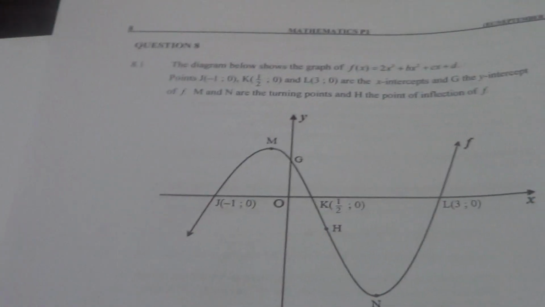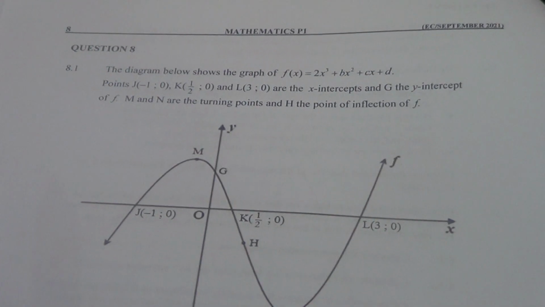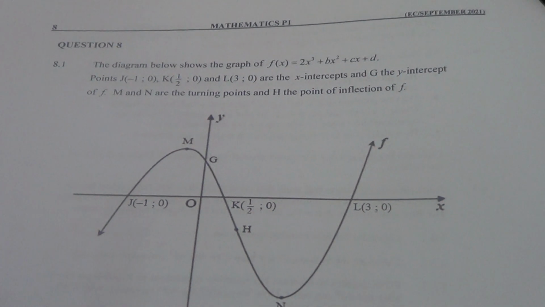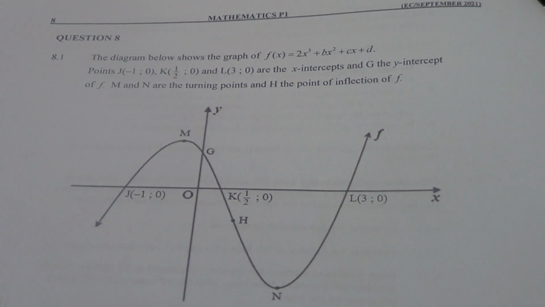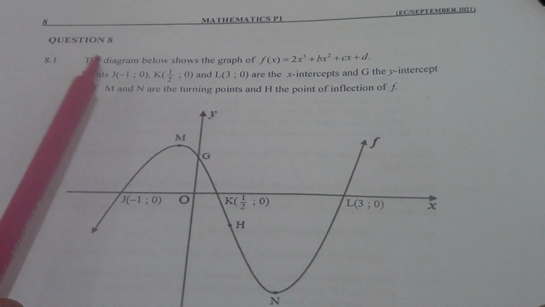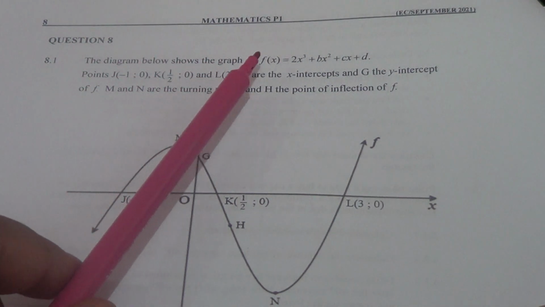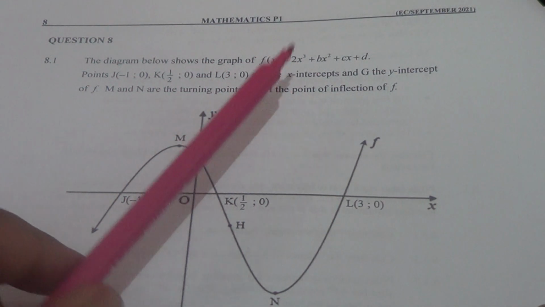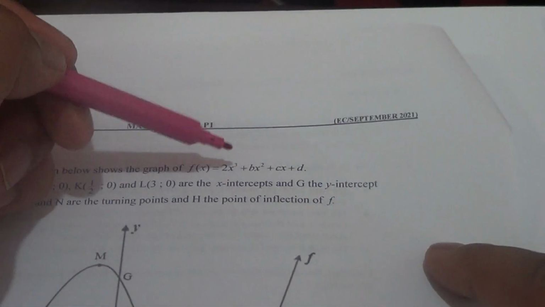So now we're going to go to the cubic function, which is the nice one. I always enjoy the cubic function. It has a little bit more for a student. Alright, so question 8 says the diagram below shows the graph of f of x equals, again, always interpret what you have.